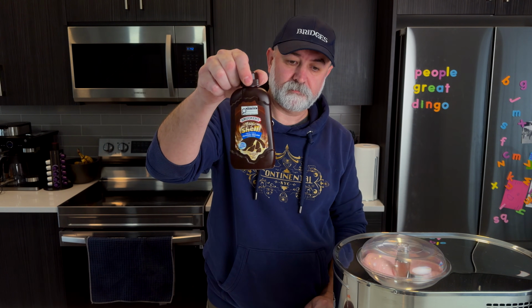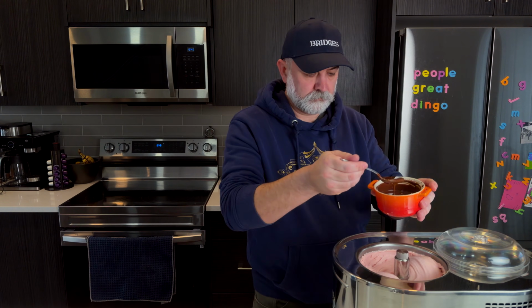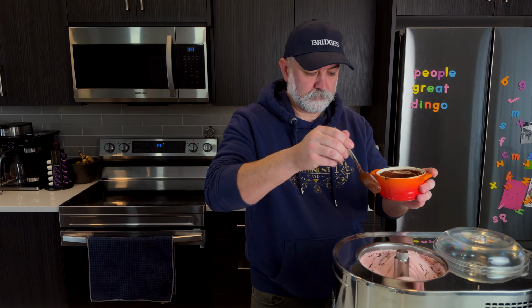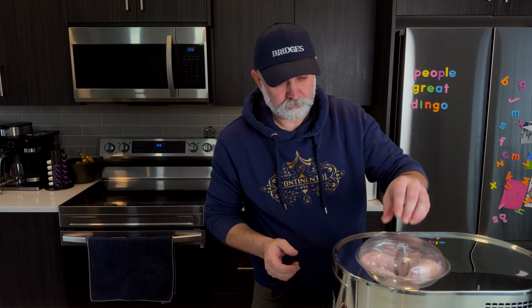You can use magic shell if you want. Doesn't taste as good. Towards the end of the churn, you can start drizzling that chocolate in. It will freeze on impact and create this beautiful stracciatella.